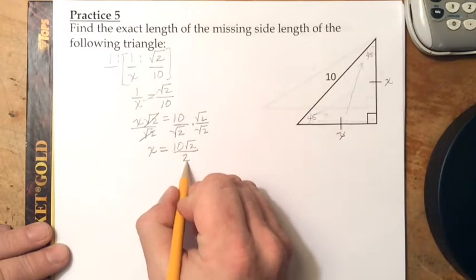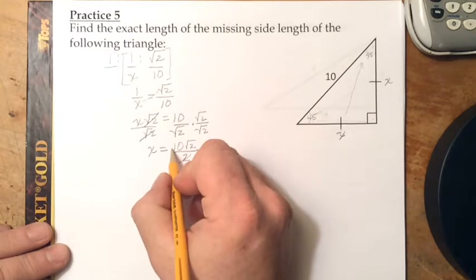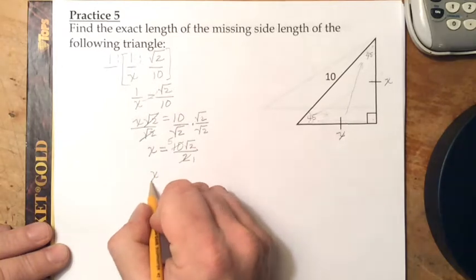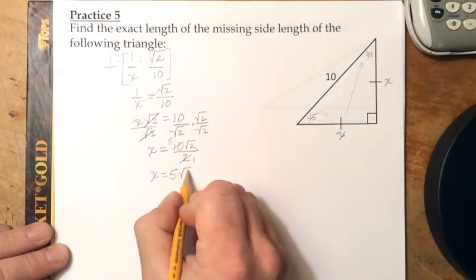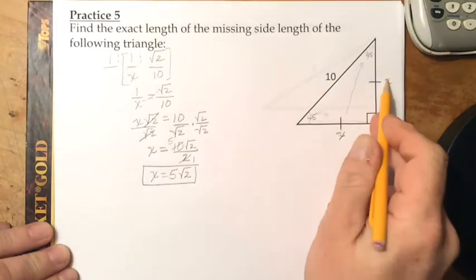One last step, we need to simplify 10 halves. 10 halves reduces by 2, 2 goes into 2 once, 2 goes into 10 5 times, so we simply have x equal 5 times the square root of 2. That's that value and that value.